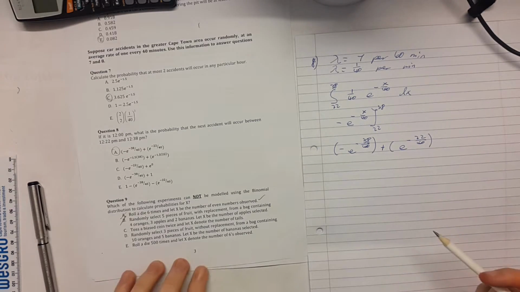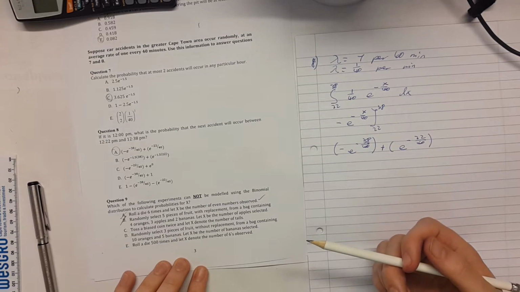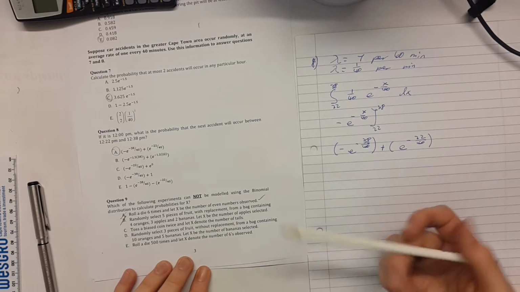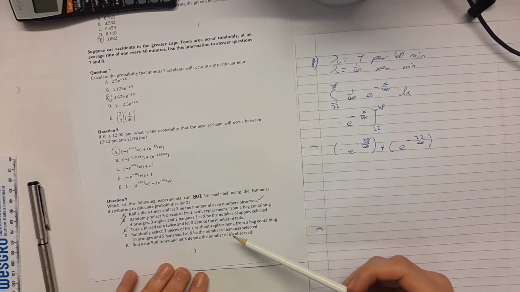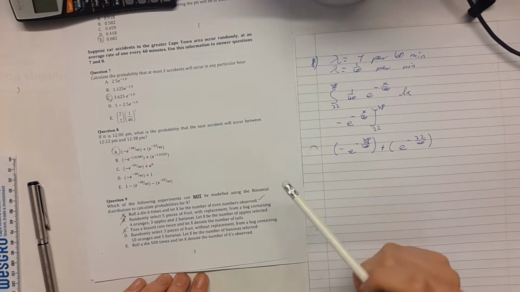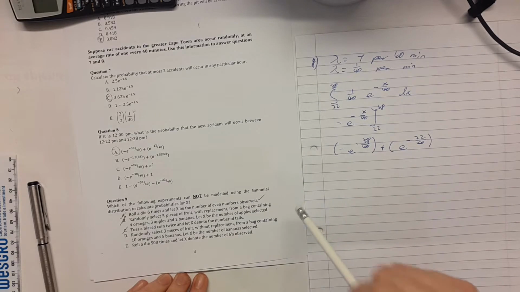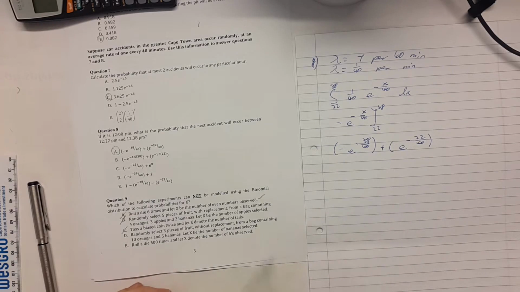Now C: toss a biased coin twice and let x denote the number of tails. Tossing a coin multiple times, you can definitely do a binomial because you're doing it twice, x being the number of heads, the number of tails. That's fine. D: randomly select 3 pieces of fruit without replacement. I think this is almost identical to B, however there's no replacement. One of the key components of the binomial distribution is that the trials are independent. The probabilities remain the same no matter what has happened. Because there's no replacement, the probability of picking a banana will change each time you pick a piece of fruit, so you cannot model this as a binomial. So the answer for question 9 is definitely D.